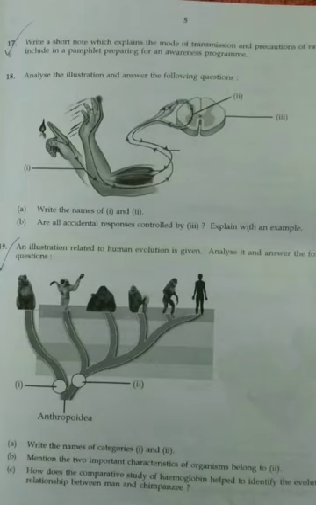And the 18th question is from the reflex arc. Write the names of 1 and 2. So 1 will be sensory neuron and 2 will be the mixed neuron. And B question: all accidental responses are controlled by 3. So 3 is indicated by the spinal cord. So you can write yes, all accidental responses are controlled by the spinal cord.